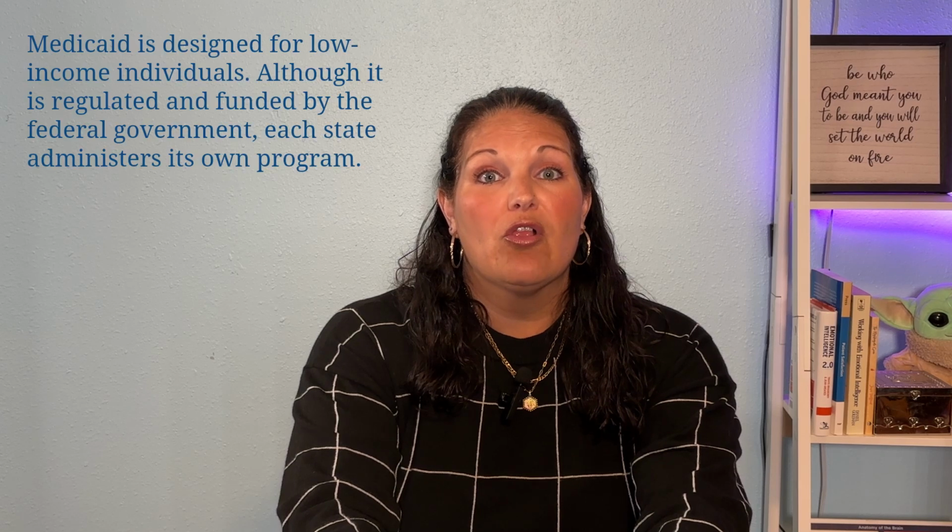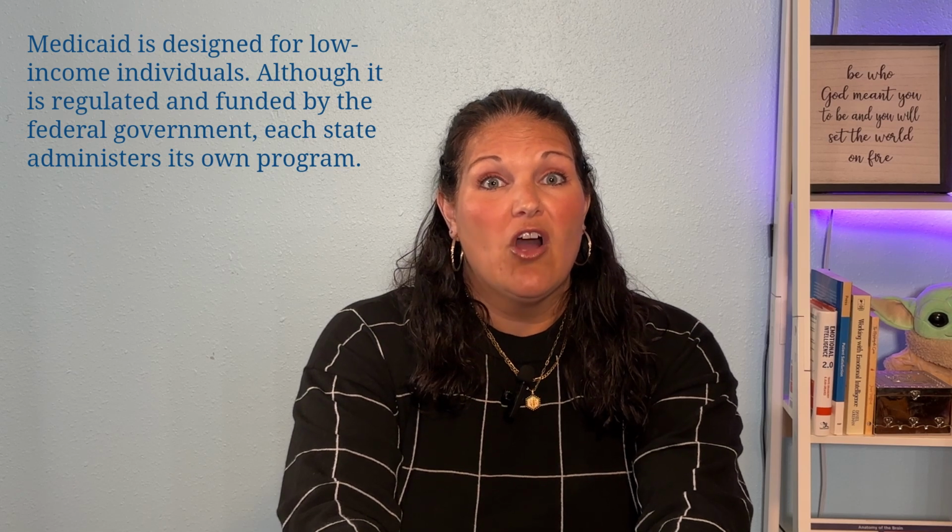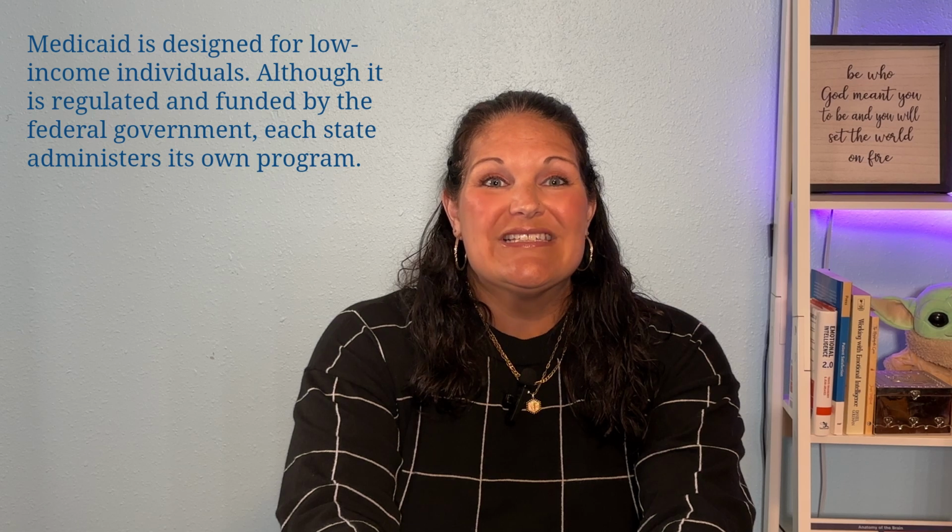Medicaid is for lower income individuals. It is not usually a permanent or long-term situation such as Medicare. And even though Medicaid is a federally run program, there are individual funds allocated to each individual state in the nation, and each state is responsible for running their own Medicaid programs.